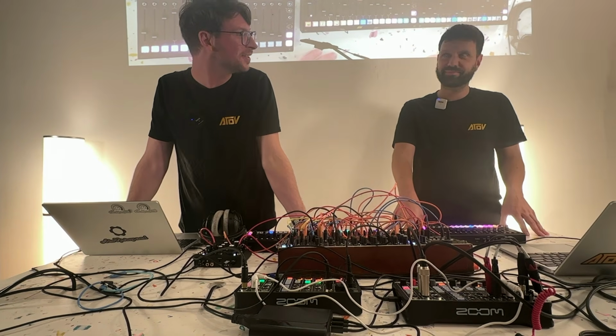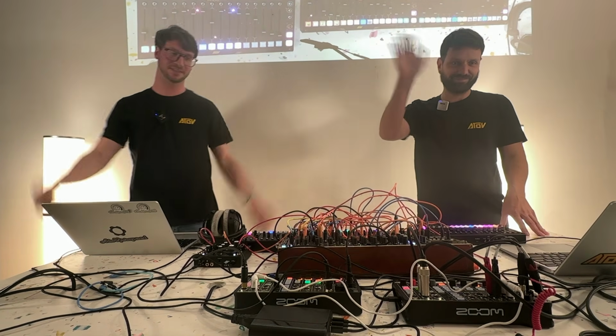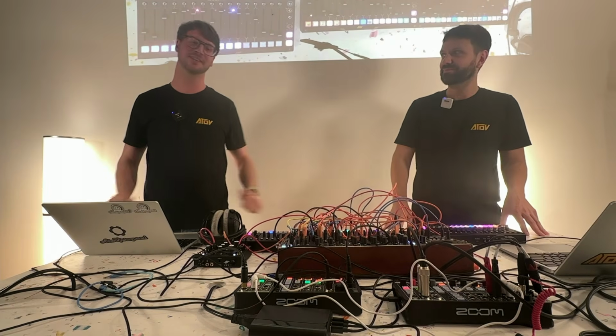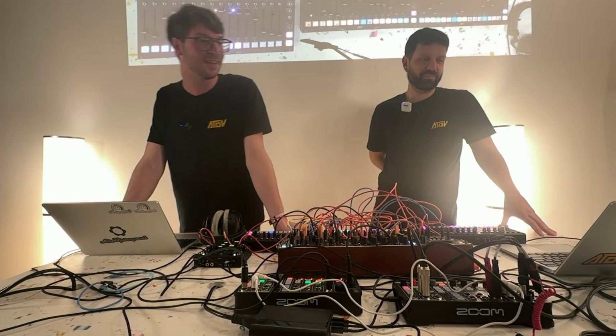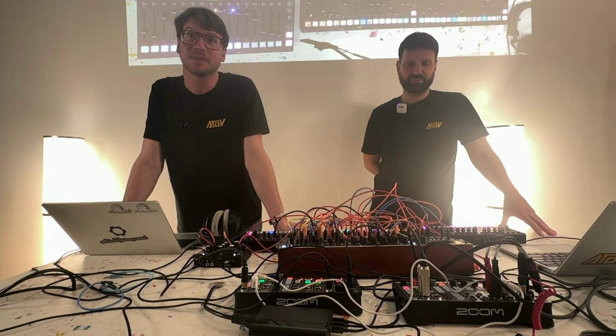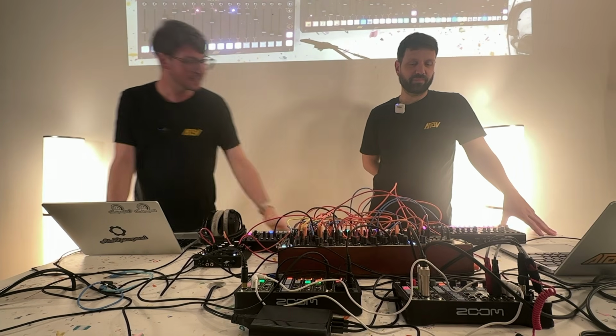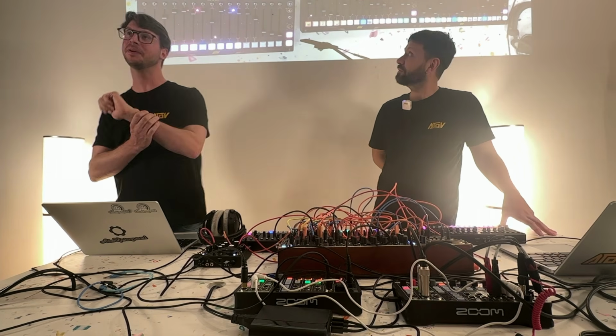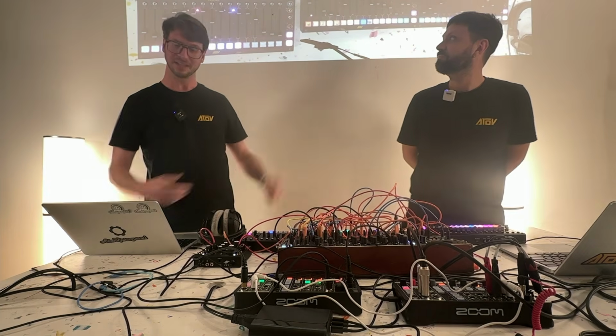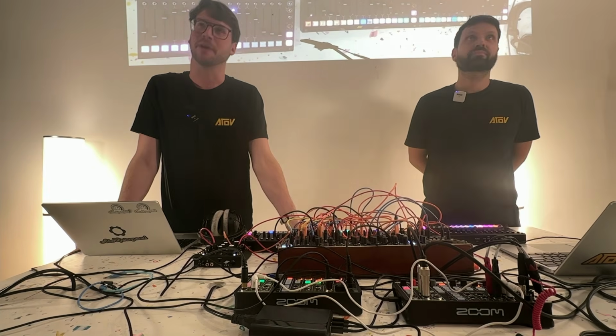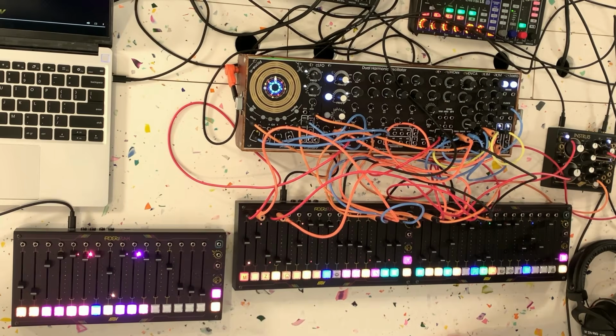So we're ATOV from Berlin, used to be known as ATOV Project. We simplified it, made it shorter, got a new logo and everything. On this occasion, we've been working really hard and really long on this big thing called the Faderpunk. So what is Faderpunk?